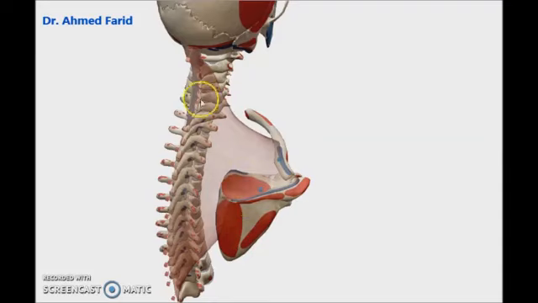So origin and insertion show me that the trapezius has three directions of fibers. The upper fibers are descending downwards like this, the lower fibers are ascending upwards like this, and the middle fibers are horizontal. So sure, this will affect the action of the muscle. I have three main actions of this muscle.